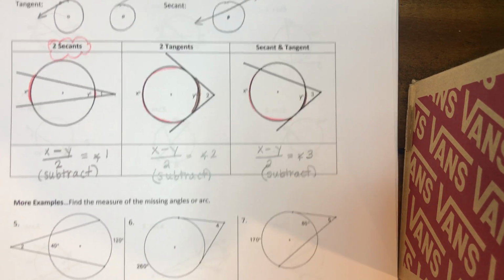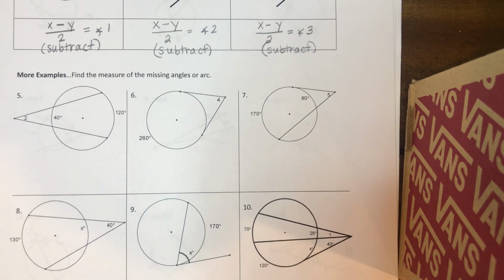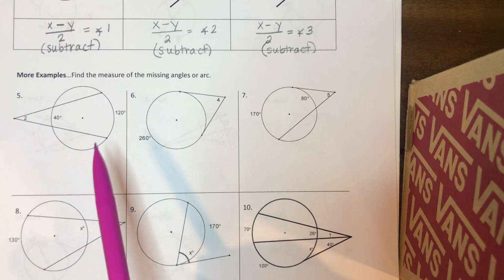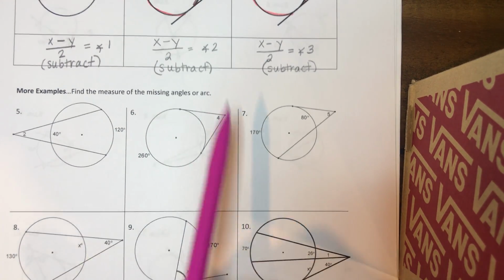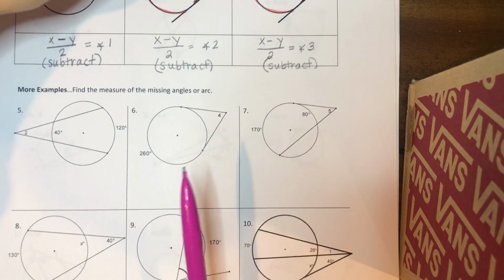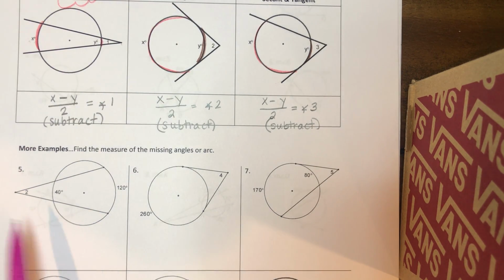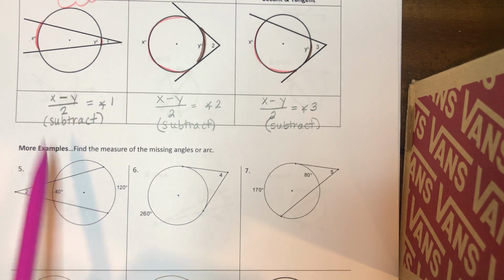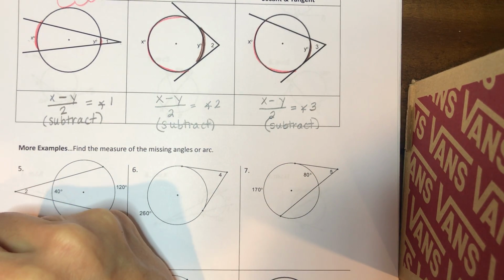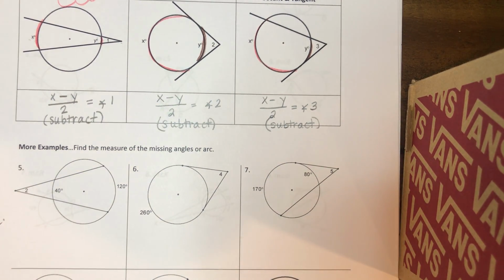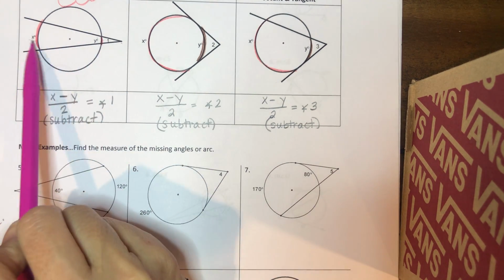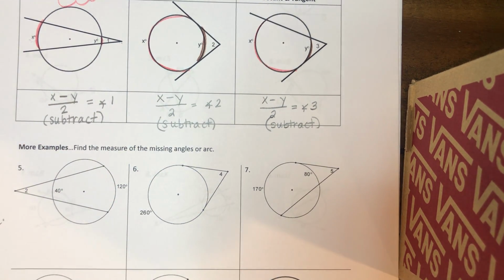So let's take a look at a few examples down below. All right, so all we have to kind of do is look at the picture and match it up with what's above. So let me show that part. So for number 5 looks to me like we've got 2 secants, right? Let's write that down. 2 secants. So I know I want to subtract the arcs, and it will give me the angle measure.